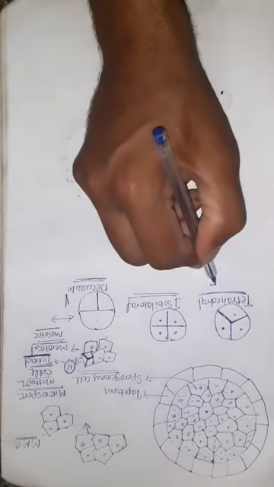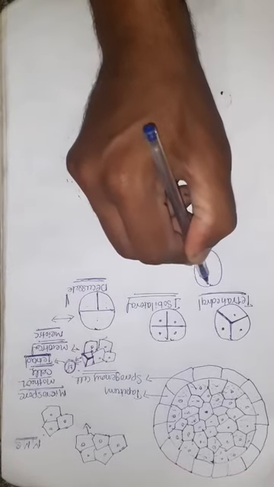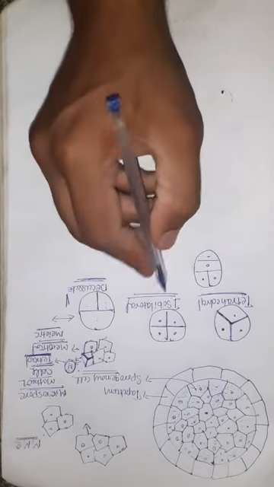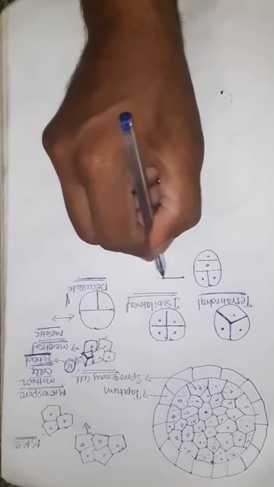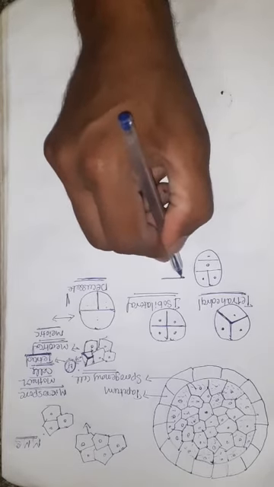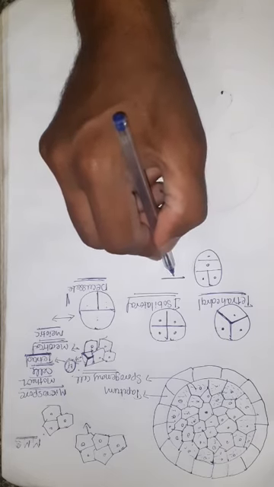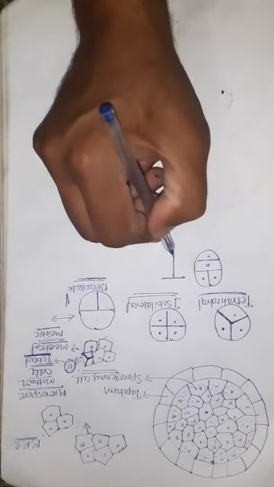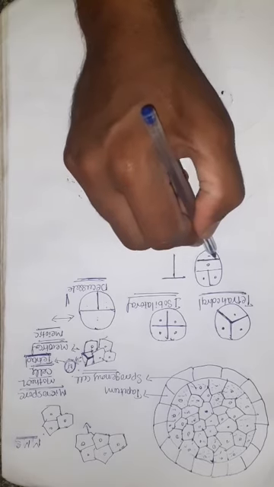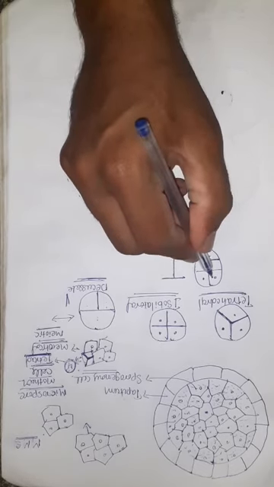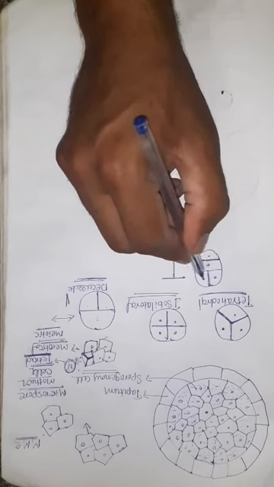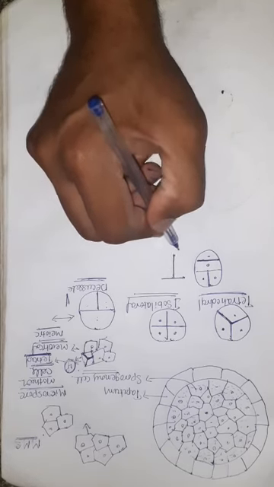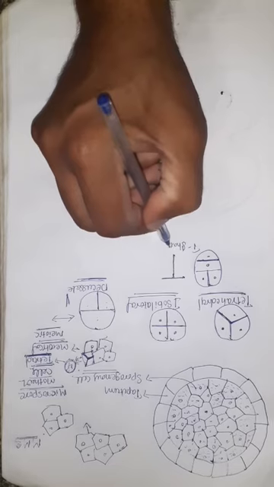In some plants, the tetrad may appear in a T-shaped manner, because two cells divide anticlinally and two cells are placed horizontally, or divide periclinally, and the other two cells are placed like this. That is why it is called T-shaped tetrads.